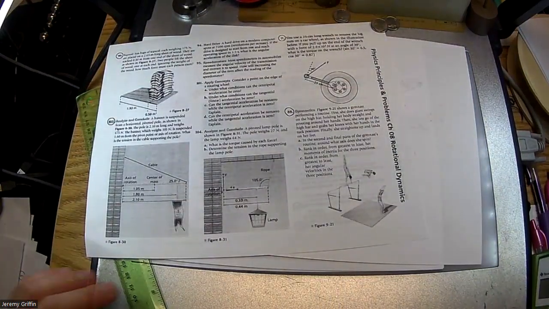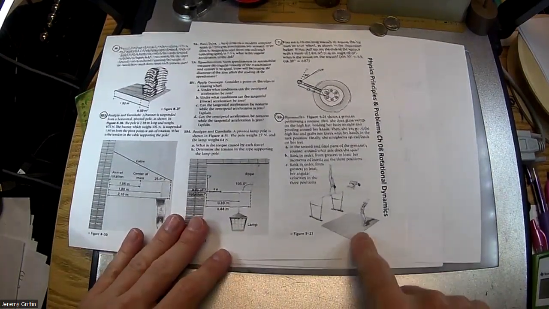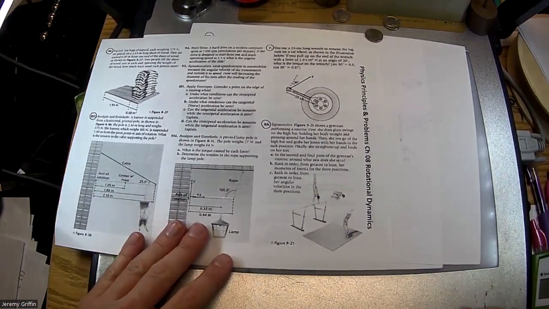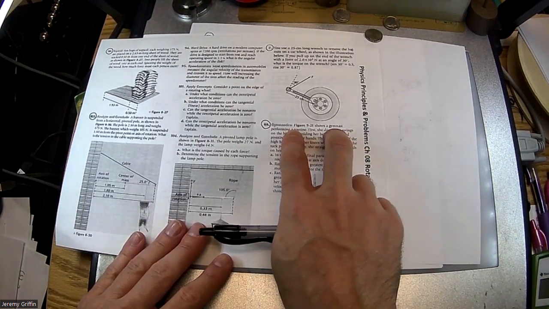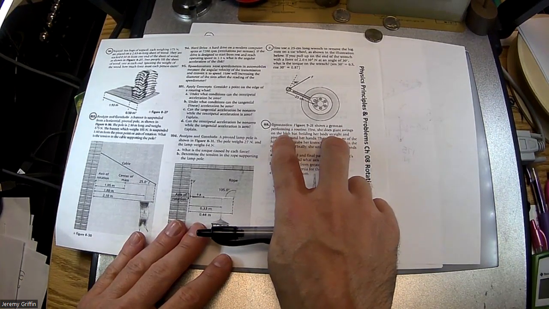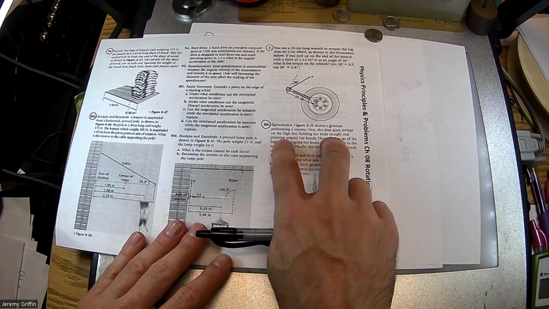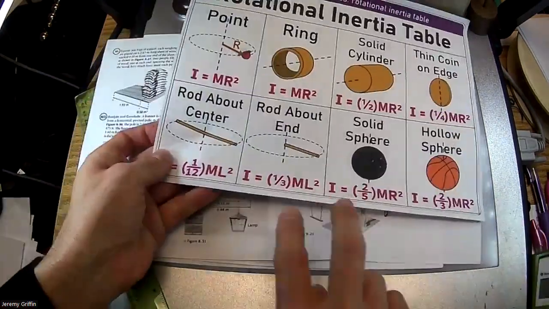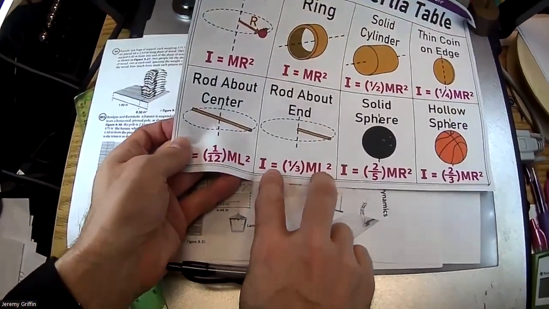Let's see what the question actually was. Then she goes in for the landing. So, a gymnast performing a routine. First, she does giant swings on the high bar, holding her body straight and pivoting around her hands. Yep, that sounds just like this one right here.